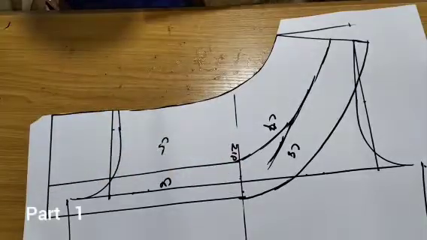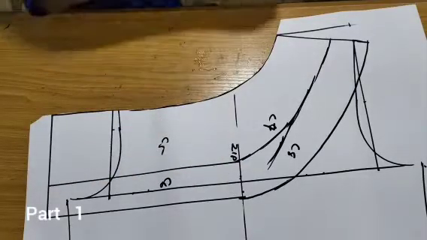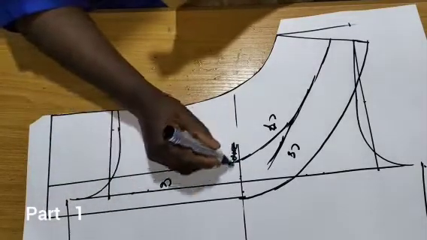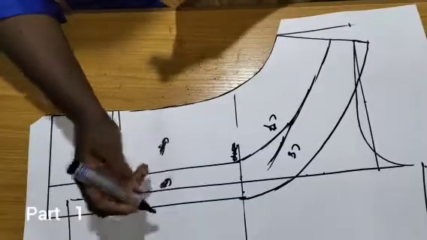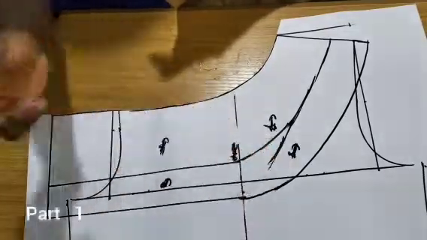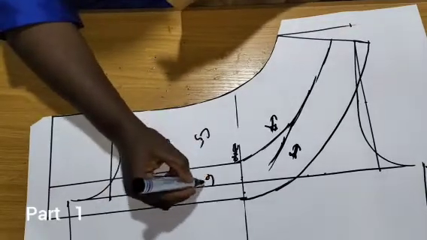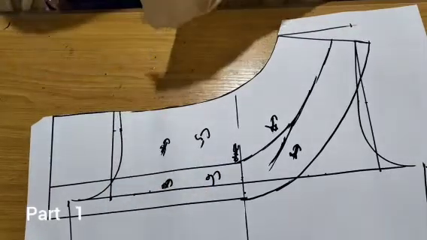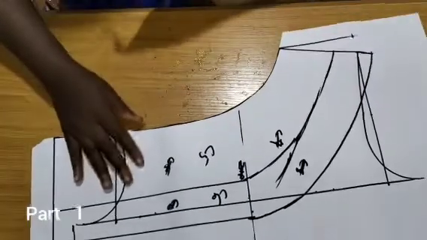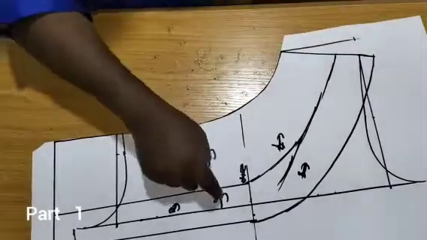Okay, sorry, there's no zip. I'm sorry. There's no zip on this dress, please. We have a button at the front, so we are correct to name this C5 and this C6, and that makes our work a whole lot easier for us. So I'm going to trace C6 right now.